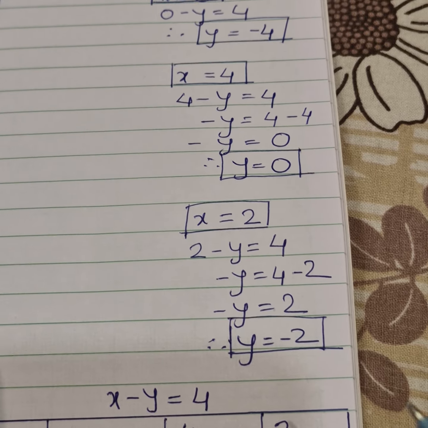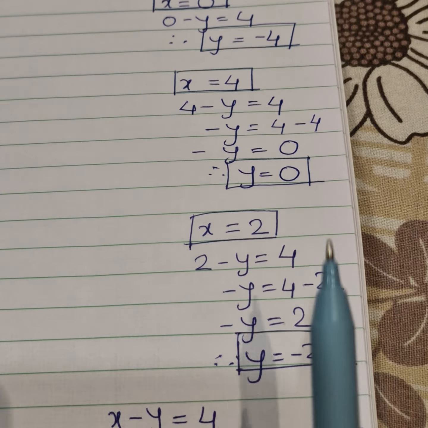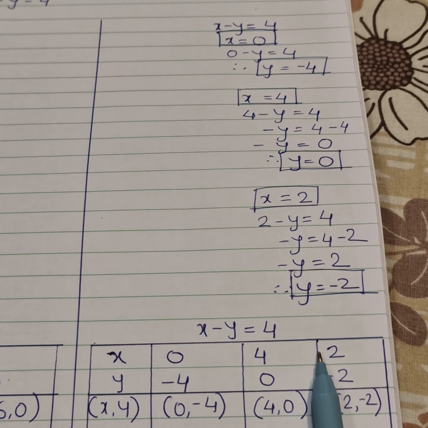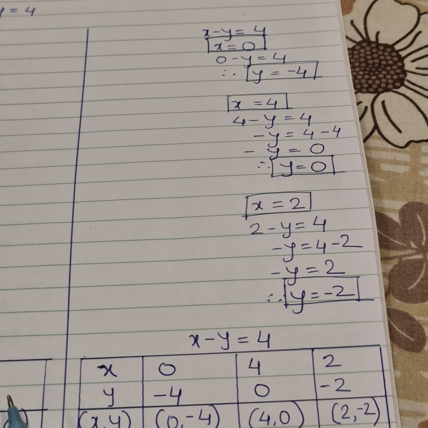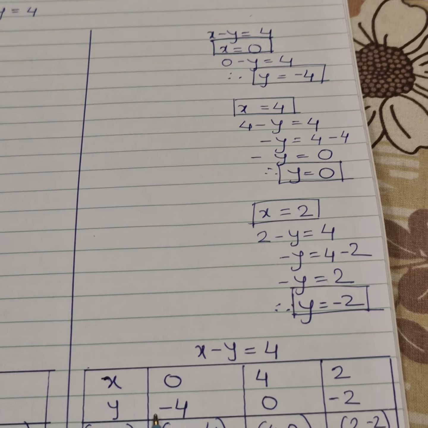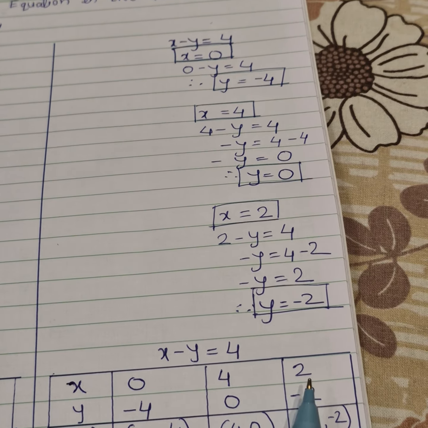Now the third part I got is x is equal to 2. When I took that, I got y will be equal to minus 2. So the same way as I did the first one, I put the values x is equal to 0 and y is minus 4, then y is equal to 0 and x is 4, and then x is equal to 2 and y is minus 2. So these are the values I got.